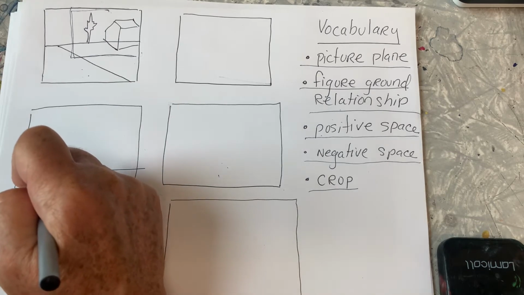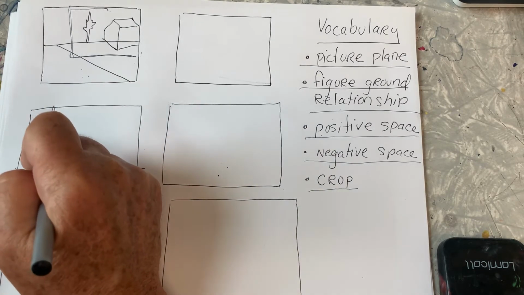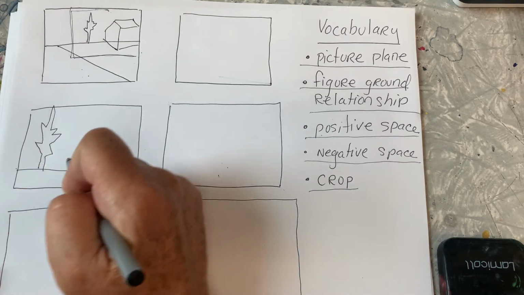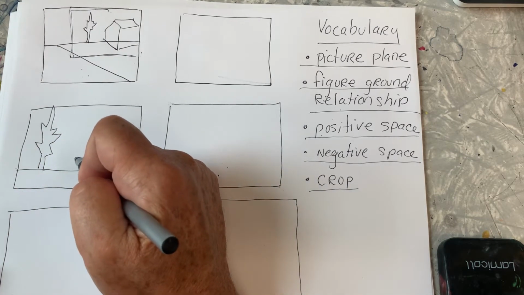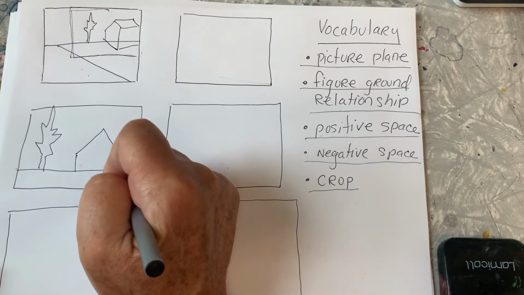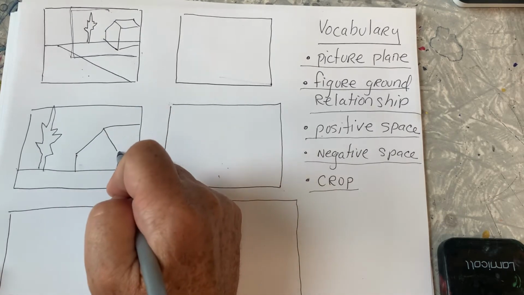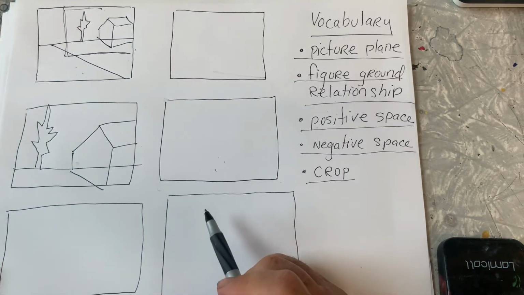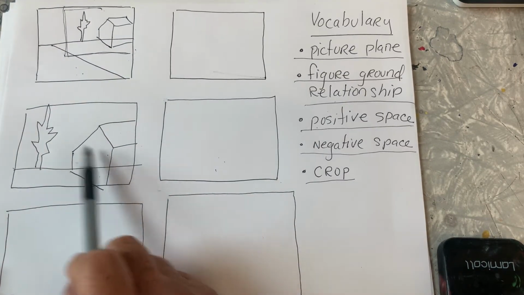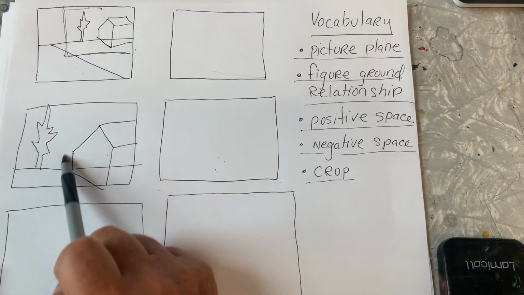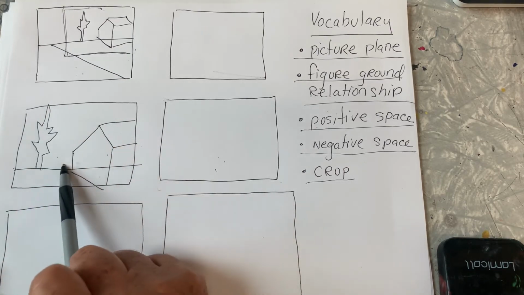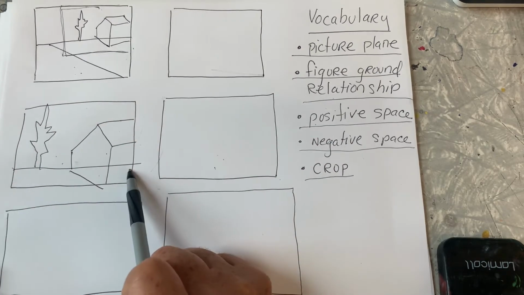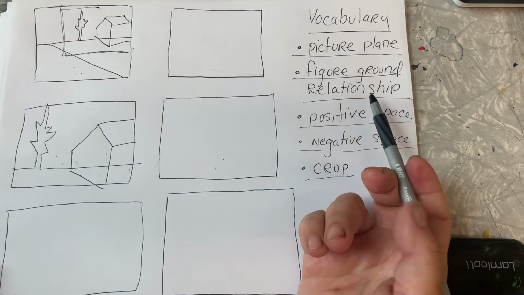And the tree now becomes larger, and the house too becomes larger. Okay, now we have two figures, and the ground in between them becomes a little bit more of a puzzle. This is an interesting composition, but I'm going to keep searching, okay?